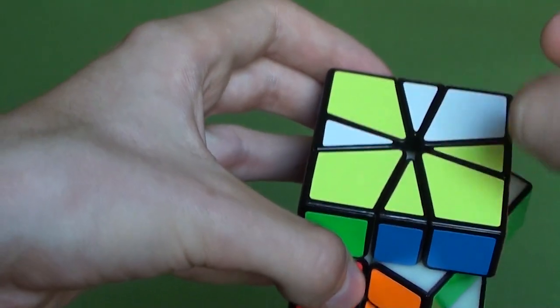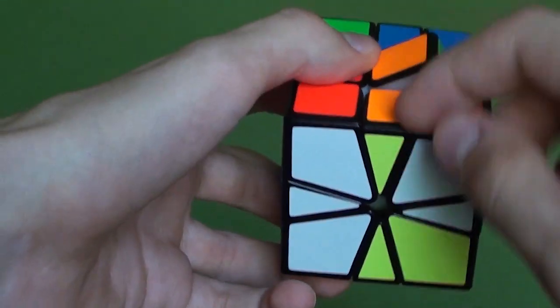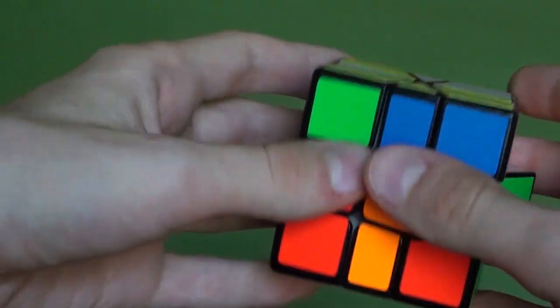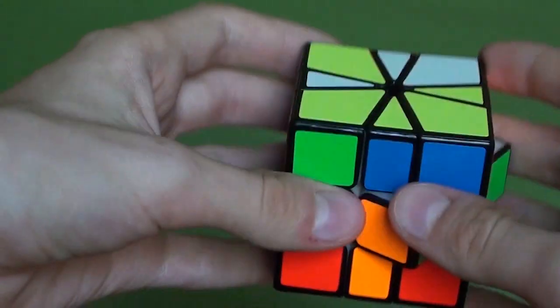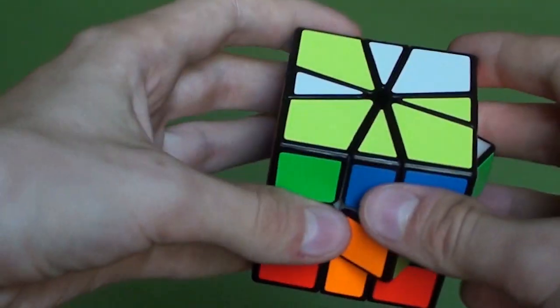Now the case we have is an adjacent corner edge and then an opposite corner edge. This has a mirror again, which is a 4 slice case. You are going to learn to recognize this yourself because it's pretty hard to explain.